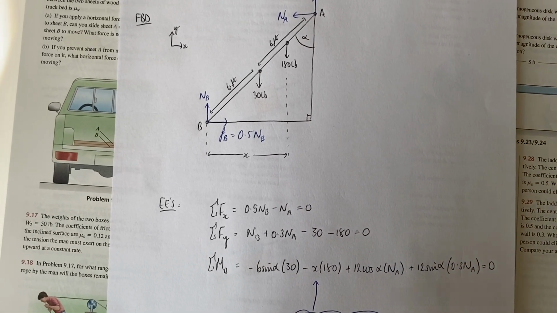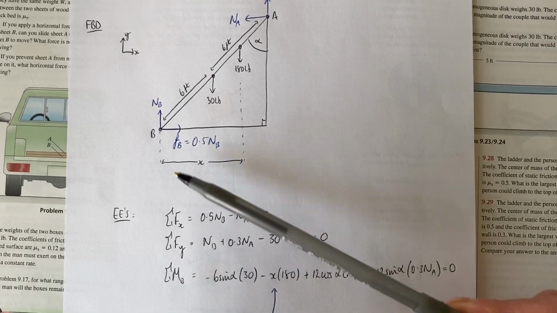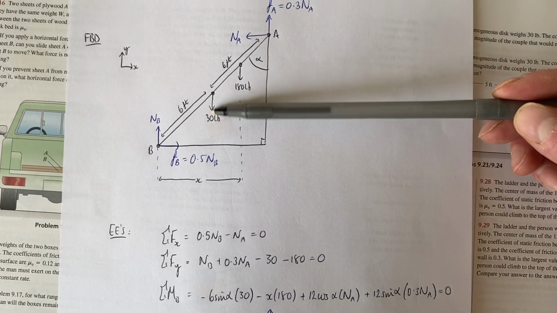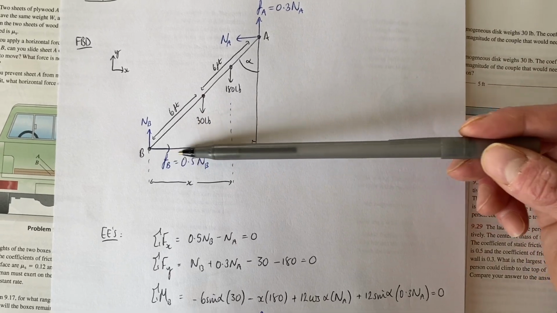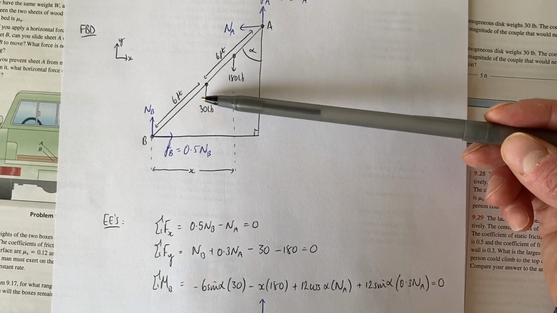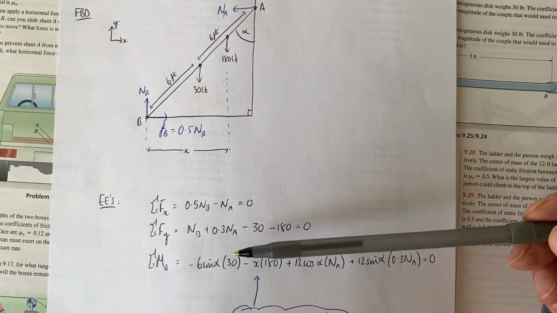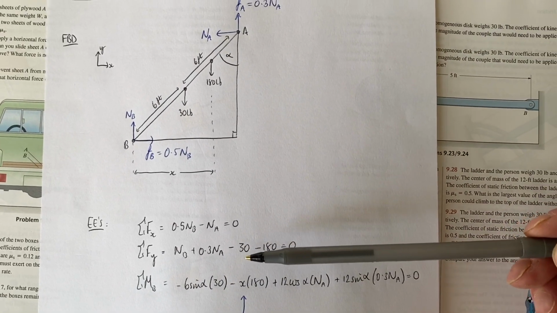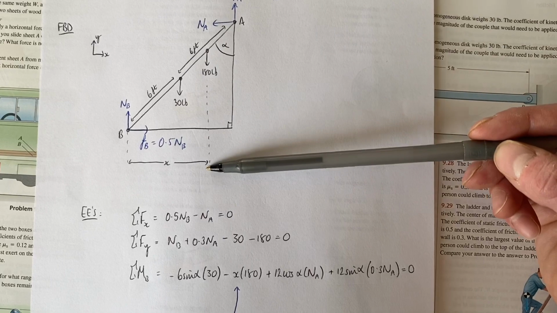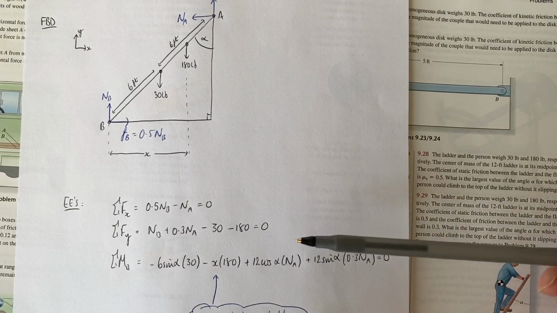And then I've decided to sum moments about point B. So I've got this 30-pound force here, giving us a moment at a distance 6 sine alpha, right? This is a clockwise moment about B, so it's going to be negative. I have this weight vector, 180 pounds, acting at a distance x, and that's also a clockwise moment about B, so that's why that's negative also.